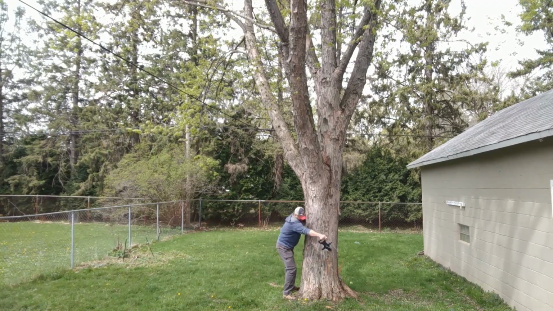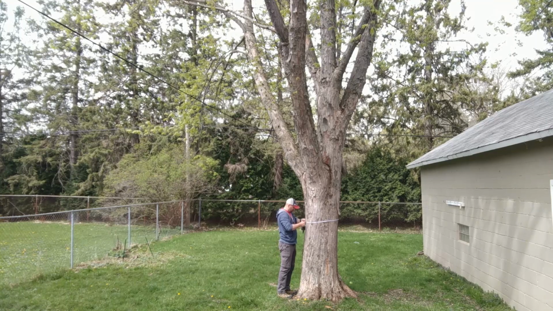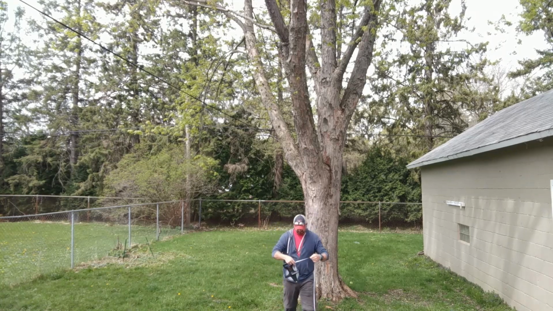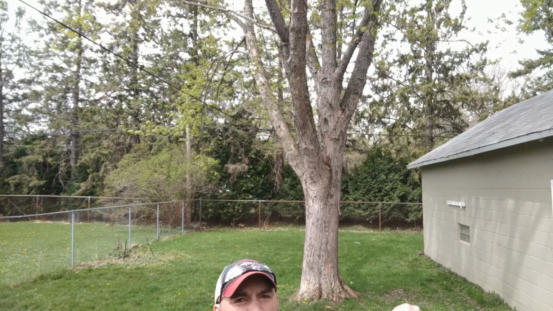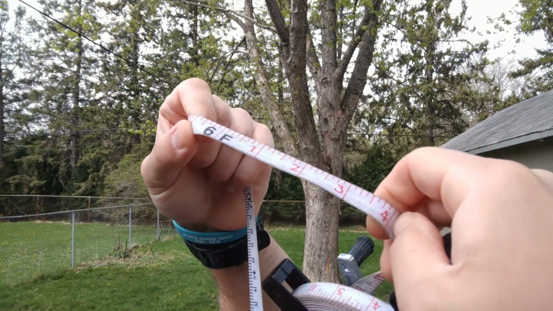I'm struggling here. It's harder than it looks. Anyway, we're going to measure it around at chest level and get a measurement. The measurement I may get here is 6 feet and 3 inches. That's going to be 75 total inches. That's what you're going to be using for your math, so we're going to put everything in total inches.